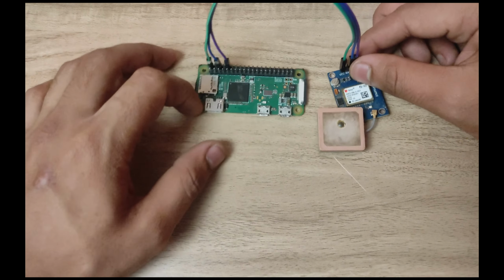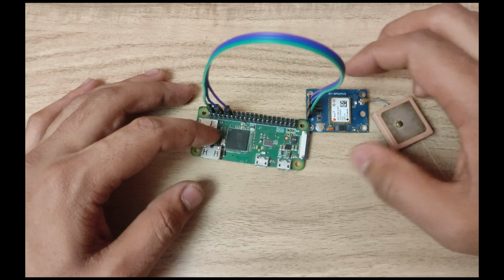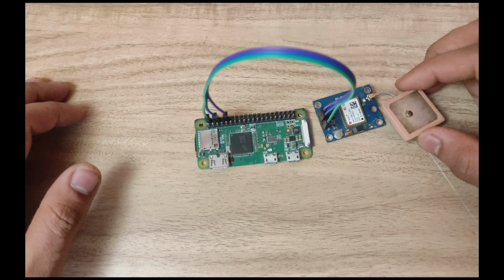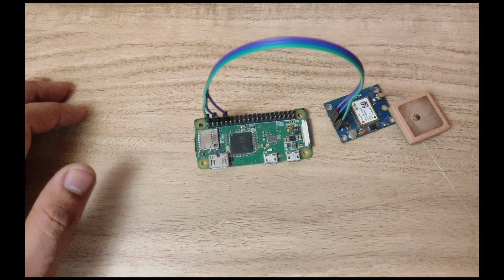As you can see, this is how it looks currently, and this is all about the connection you really need to do. Okay guys, now that we have seen the hardware setup, there are a few things I need to talk with you about. In my last video I also discussed this hardware setup, but many people had a few problems.